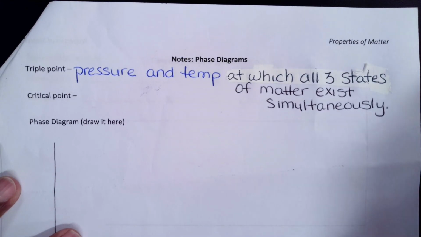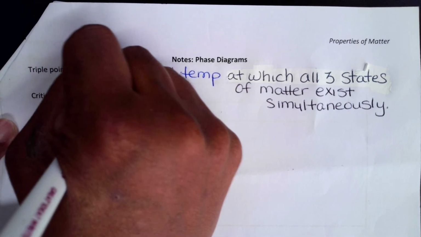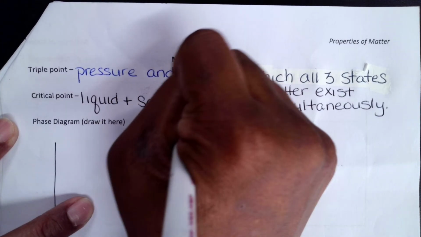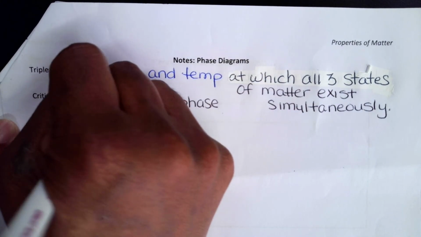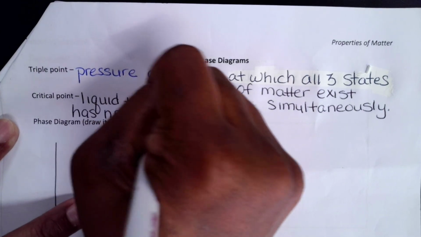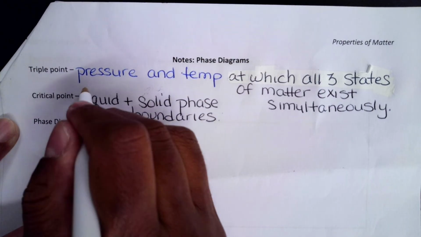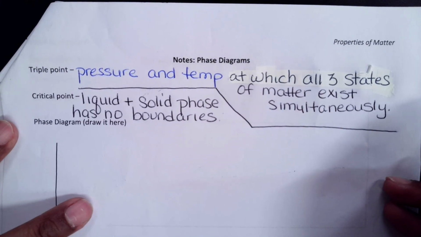And the critical point is where the liquid and solid phase has no boundaries. So it's not going to make sense until we draw the picture.